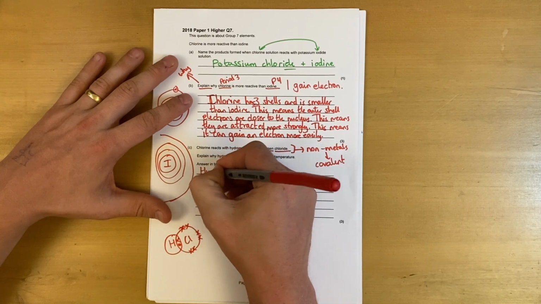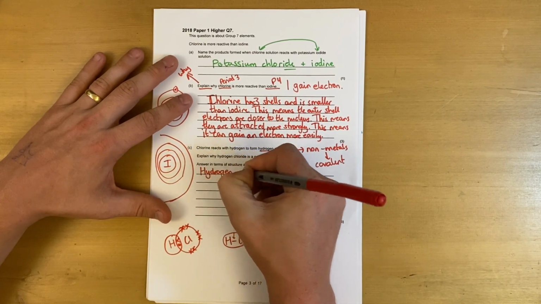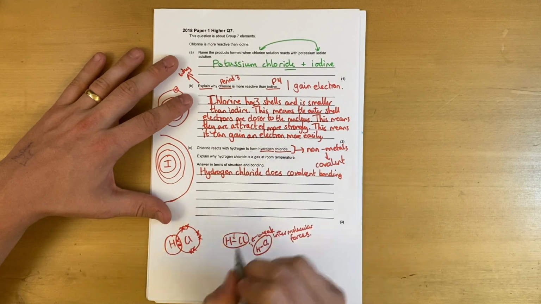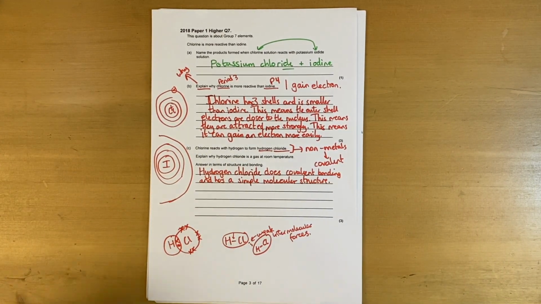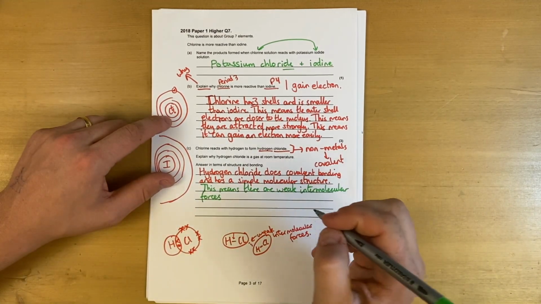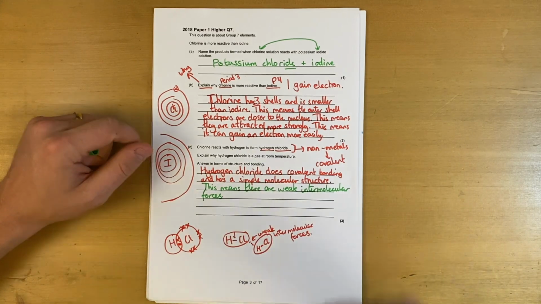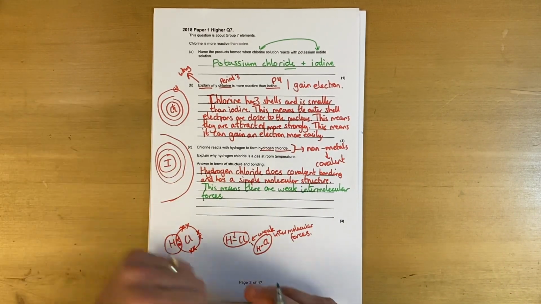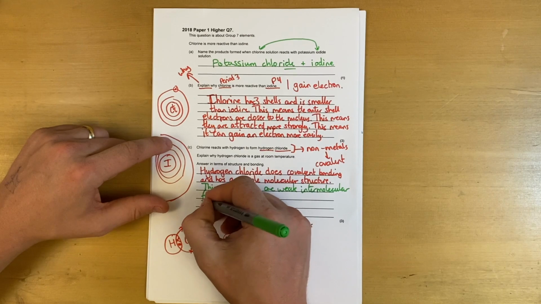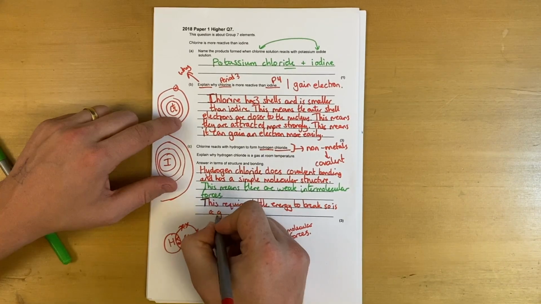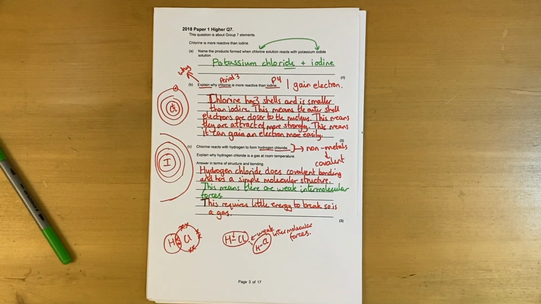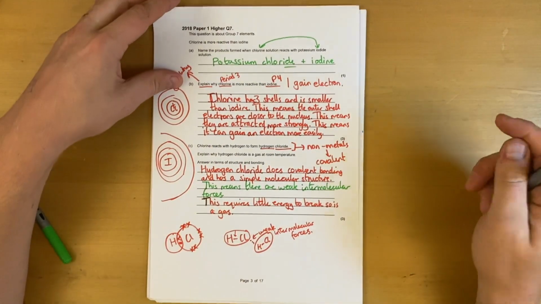So let's put that together. Hydrogen chloride does covalent bonding and has a simple molecular structure. Our simple molecular structure has weak intermolecular forces between the molecules, and crucially, this doesn't take a lot of energy to overcome and break. Oh, let's keep the alternating pattern going, shall we? So that's a gas. Excellent, nothing particularly new there.